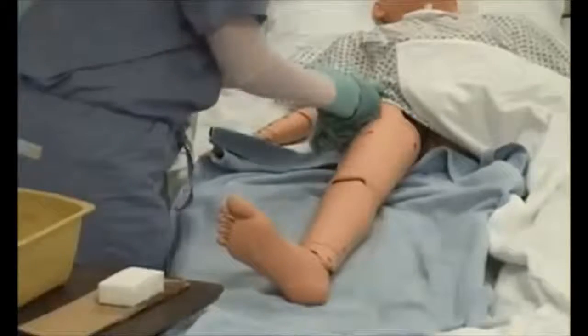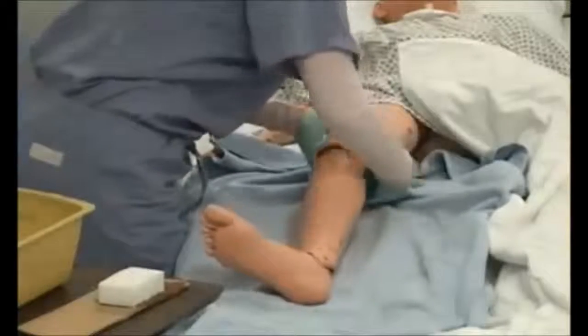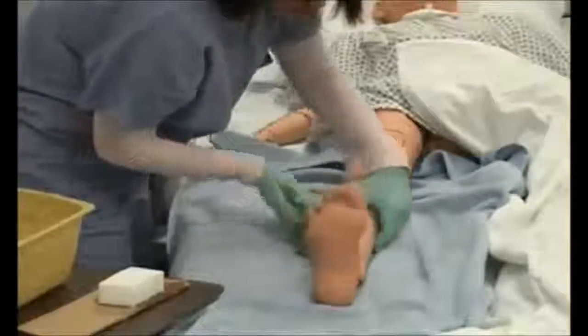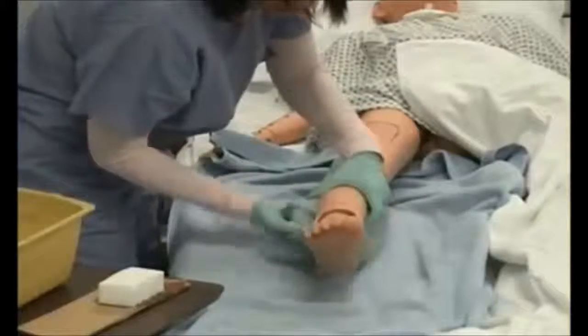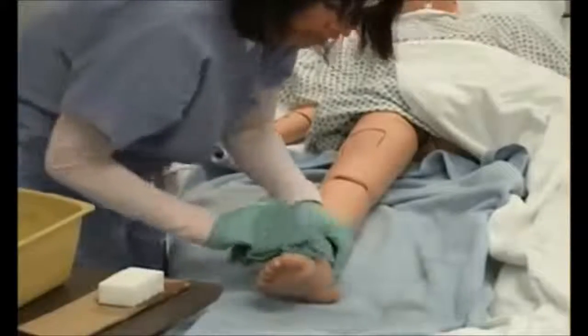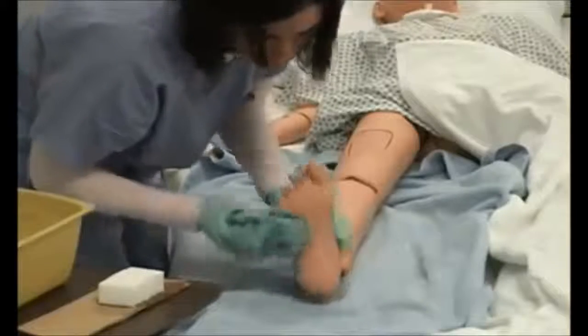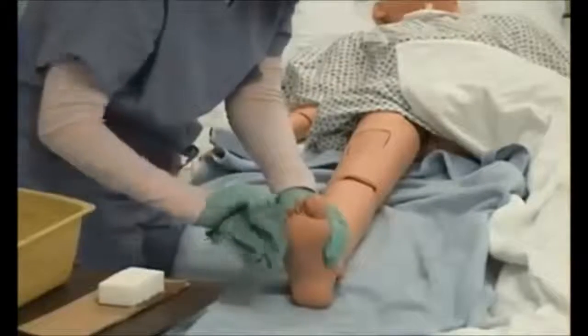I will start at the top of the leg and work my way down to the foot. Once I get to the foot, I'm going to be very gentle, looking and assessing for areas of skin breakdown. We also need to clean between the toes.